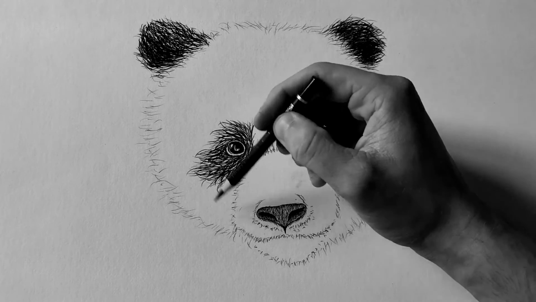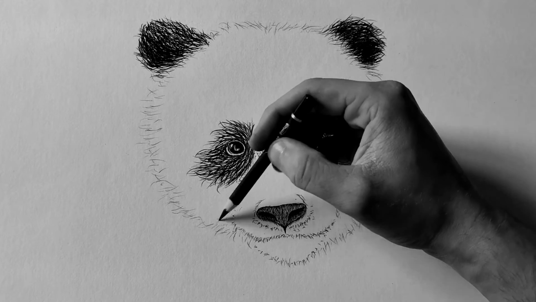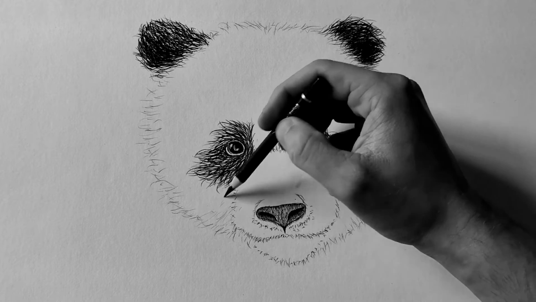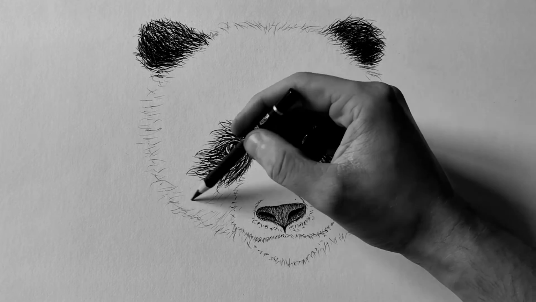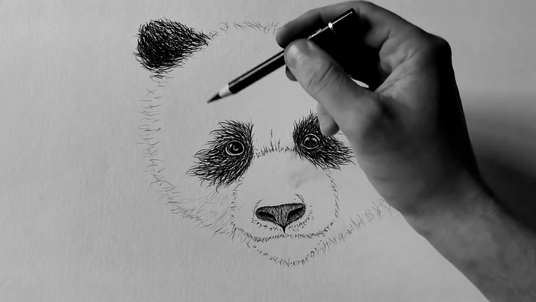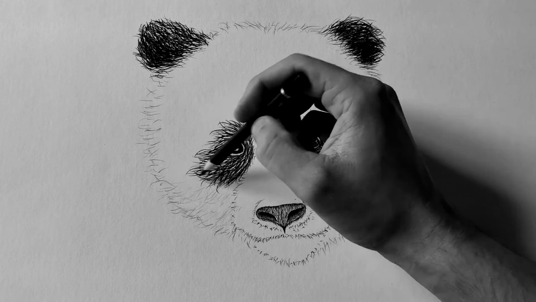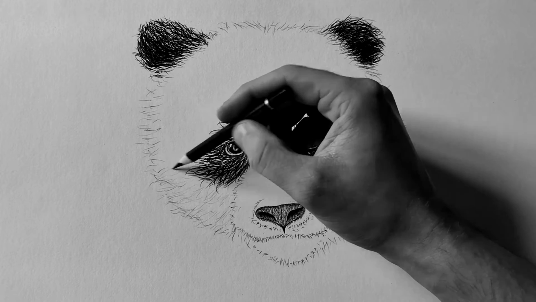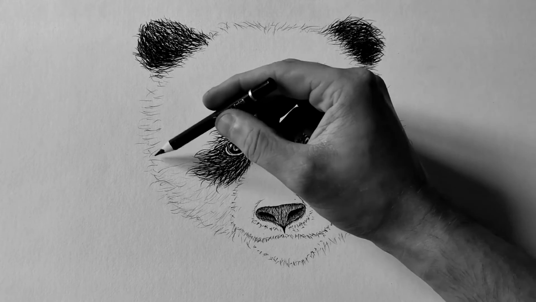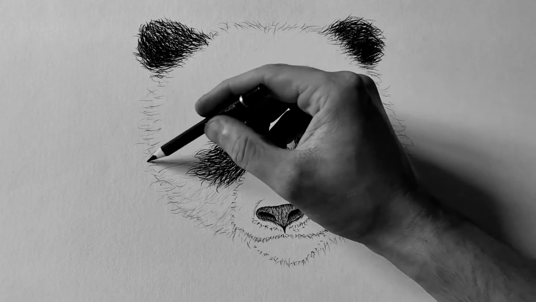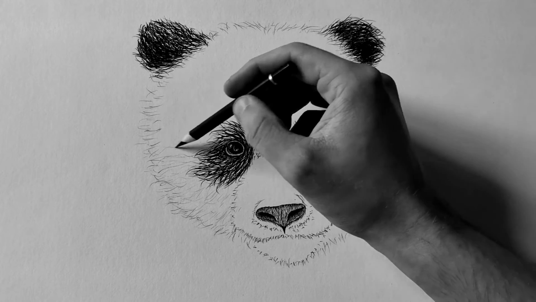I'm also going to make lines here. This is the fur, and this is how I draw it. What's really important is that you're just slightly pushing the pencil. I'm not even pushing, I'm just guiding the pencil. This is the thing, you have to guide it. And this is a really dark pencil.